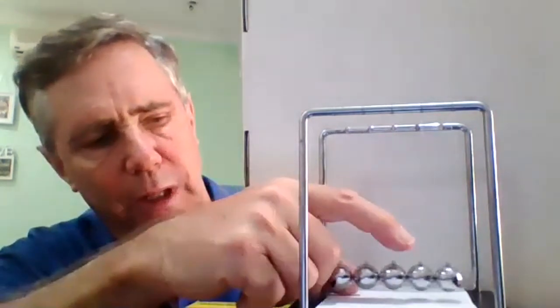Maybe take a moment to think about this. Teachers, maybe pause the video, let the class discuss this. But when I drop two balls, then two balls come off the other side. So momentum must be conserved. If you've got two masses times velocity on one side, we need two masses times velocity on the other side.